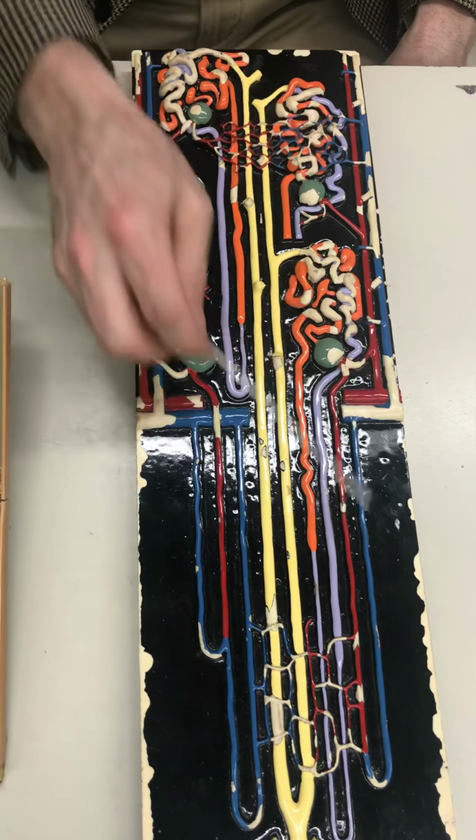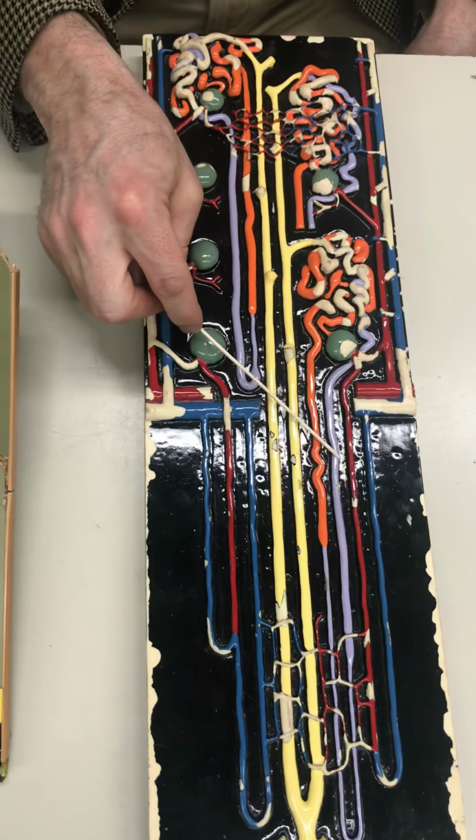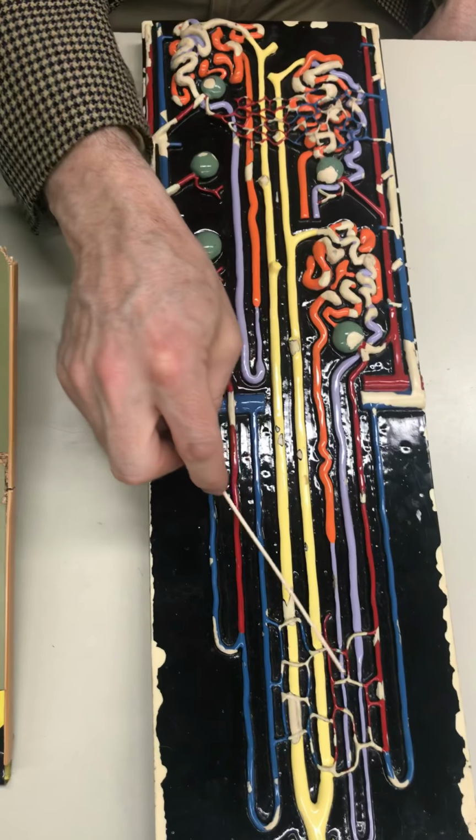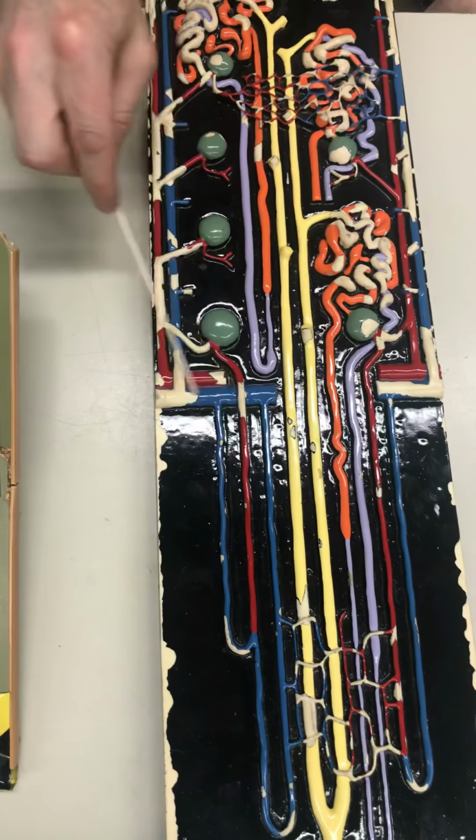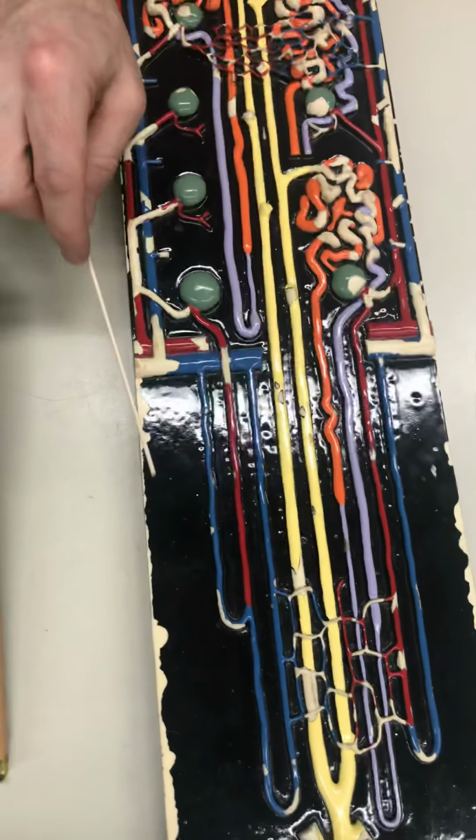And then ultimately, the capillaries feed the cells, and the capillary will lead to a venule, and the venule will lead to the veins leaving the kidney.